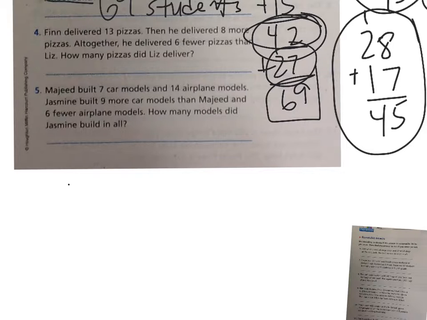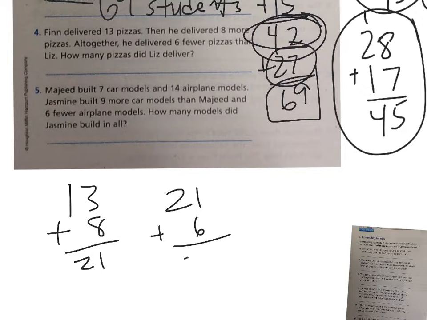All right, so the first thing is he delivered 13 pizzas. Then he delivered 8 more. So 13 plus 8 is 21. Okay? Altogether, he delivered 6 fewer than Liz did. So he had 21, and it was 6 fewer than Liz. So if you add on 6, it'll tell you how many Liz delivered. Okay?